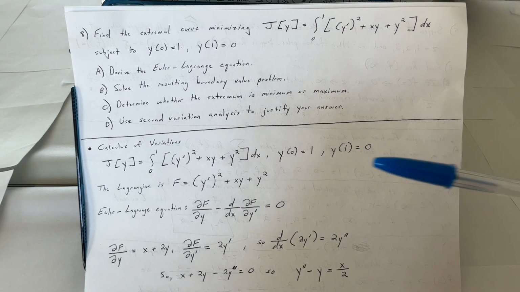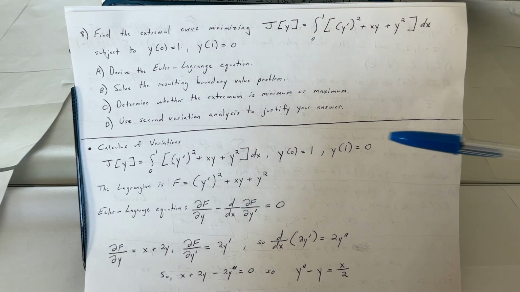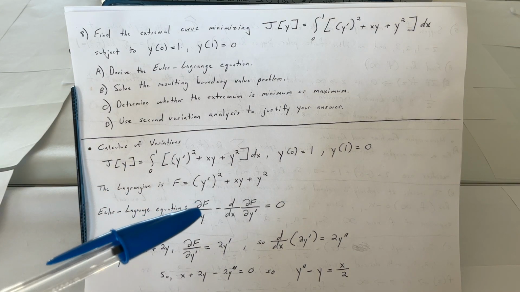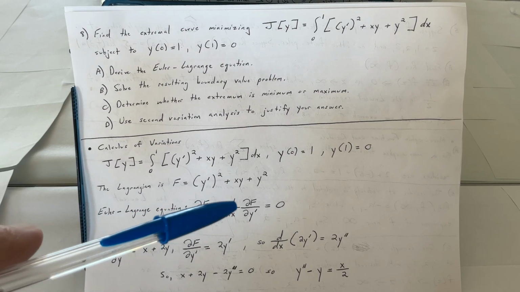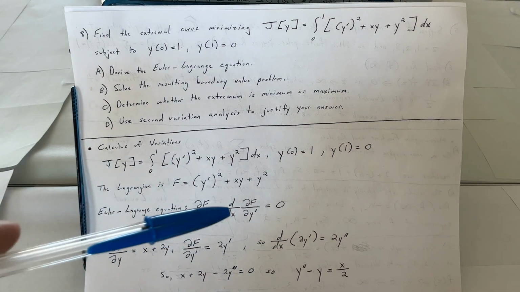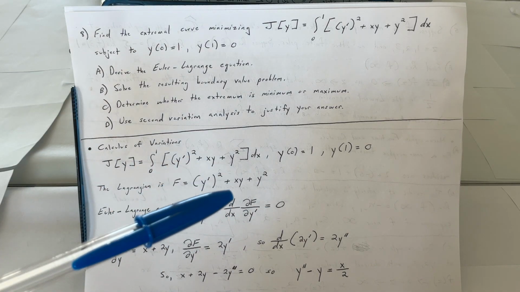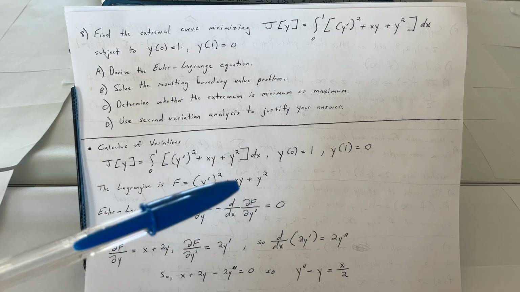So here, functional J of y equals what we were given up here, subject to these conditions. So the Lagrangian is f equals y prime squared plus xy plus y squared. So the Euler-Lagrange equation is the partial of f with respect to y minus the derivative with respect to x of the partial of f with respect to y prime, that equals 0.